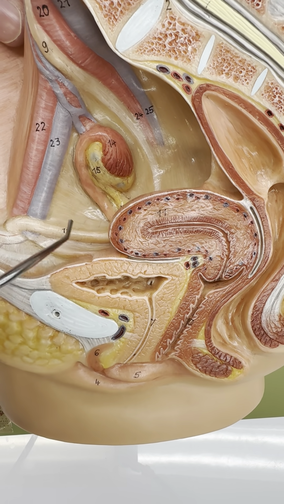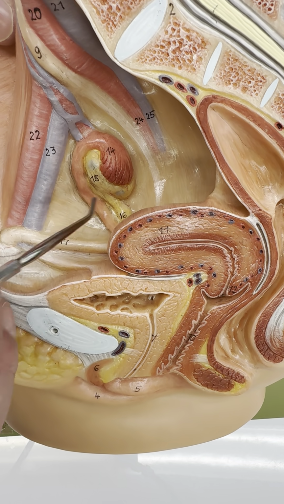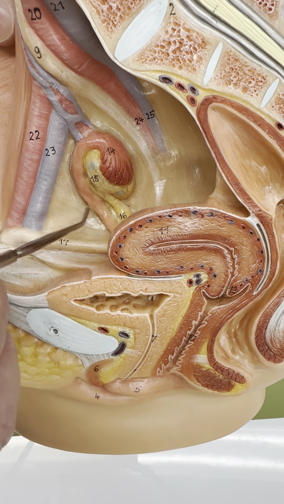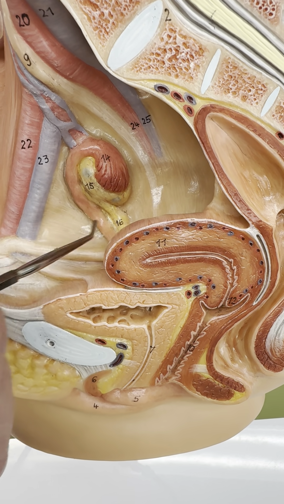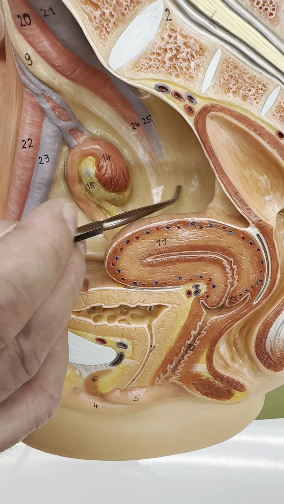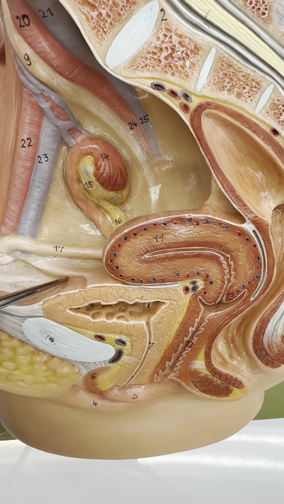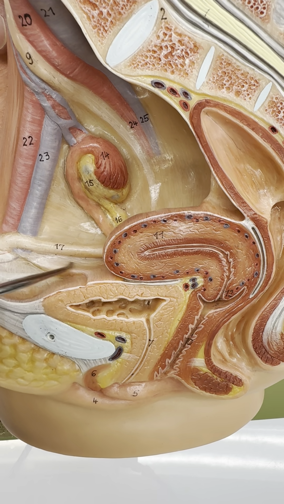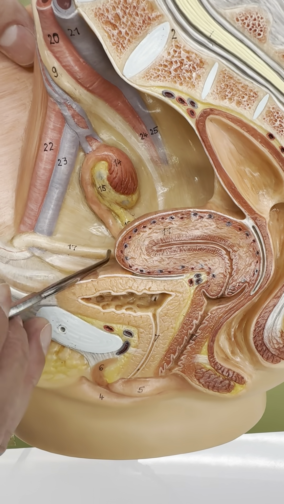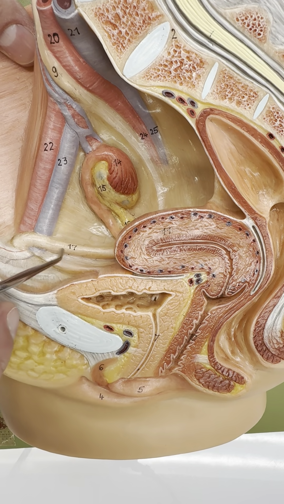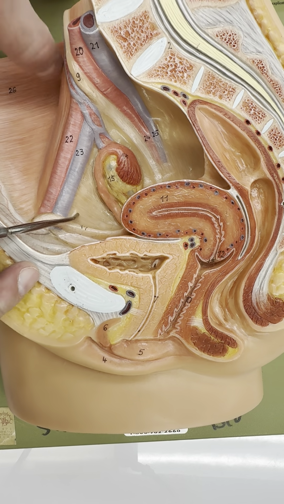So moving this back down, we're seeing what is known as a broad ligament. So this area here, it basically looks like the wall of the abdomen, is the location of that broad ligament. You're seeing a little bit of it right here as well. And then this one right here, this is known as the round ligament as well.